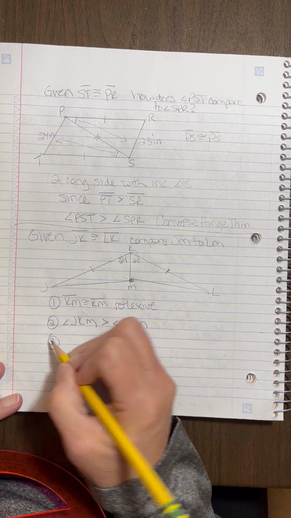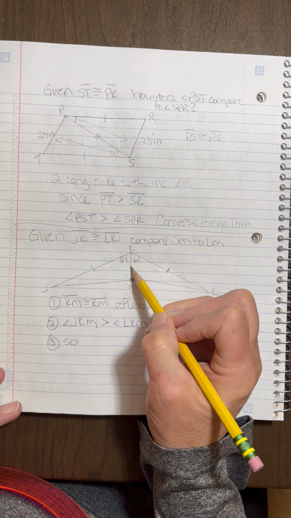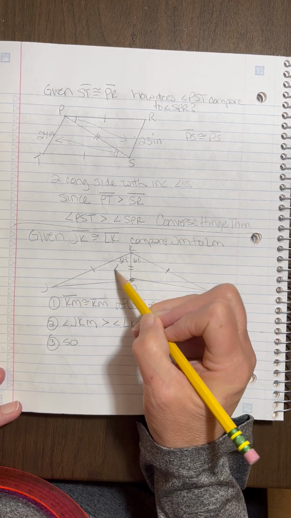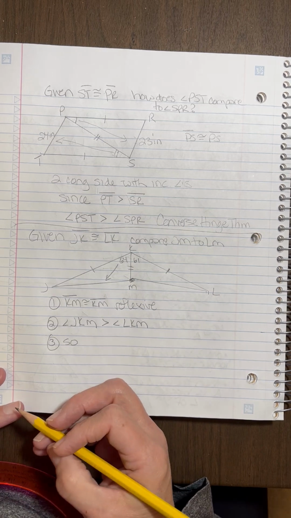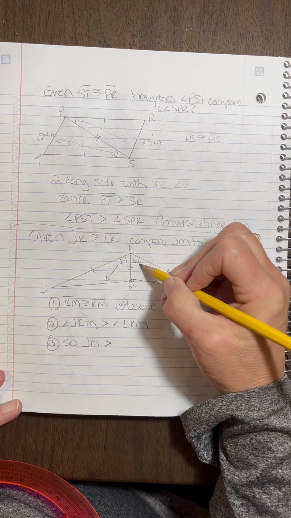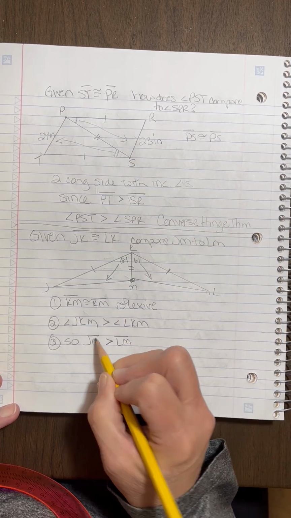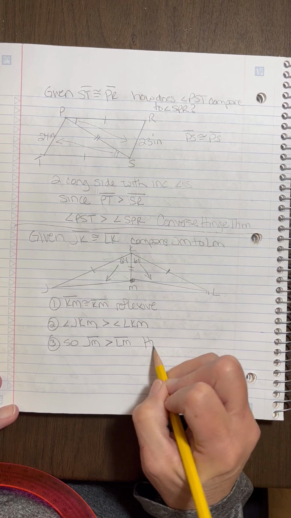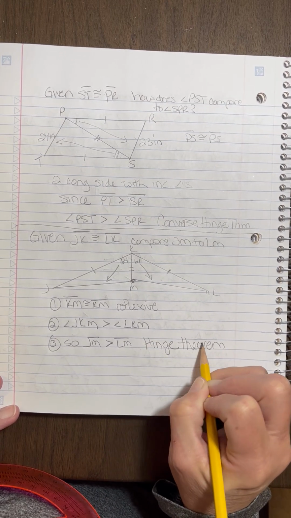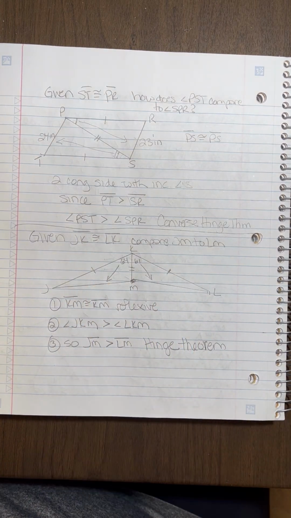So therefore we can conclude that the side, so there's our two congruent sides, the side opposite the bigger angle, JM, has to be greater than the side opposite the smaller angle, LM. Okay, this is the hinge theorem. You are going to want to know that. They're definitely going to ask you a question or give you this scenario.